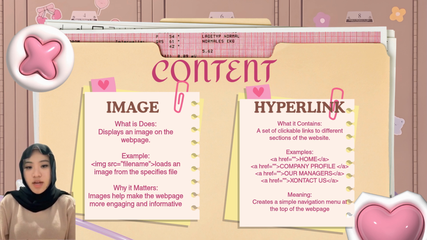Next, we have the hyperlink elements. A hyperlink is a set of clickable links that connects to different sections of the website. As you can see from our example, we use the anchor tag A with the href attribute to link to pages like home, company profile, our managers, and contact us. In simple terms, this creates a clean navigation menu usually placed at the top of the web page, so users can easily click and jump from one page to another.